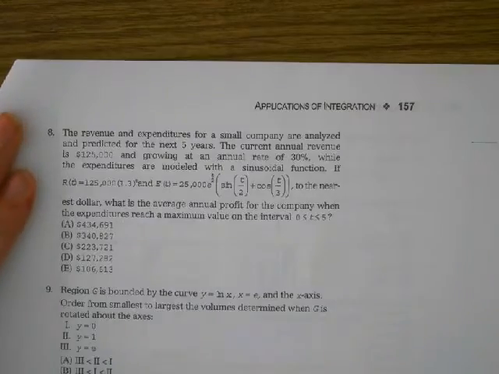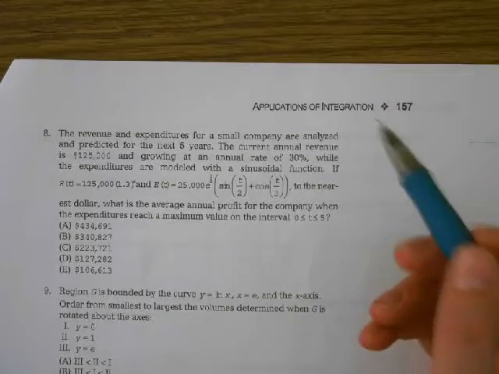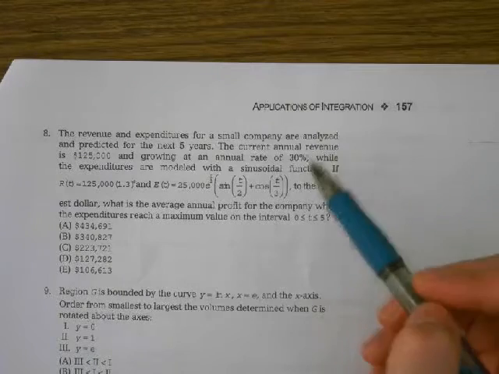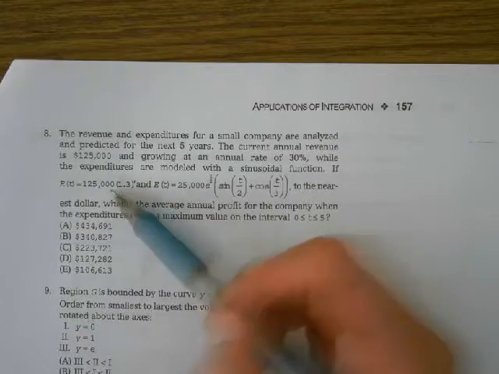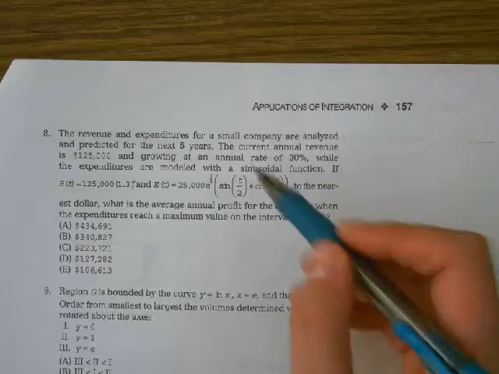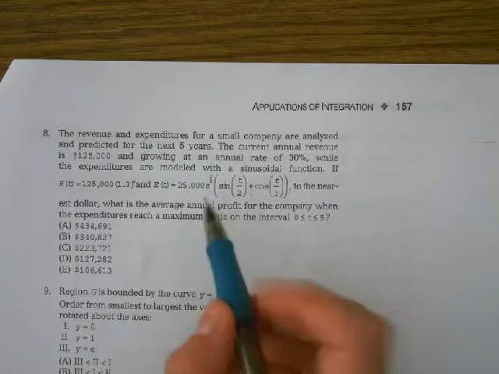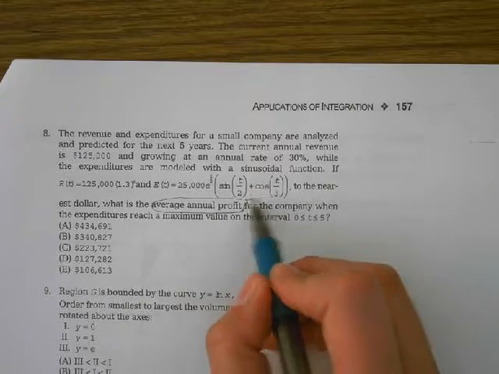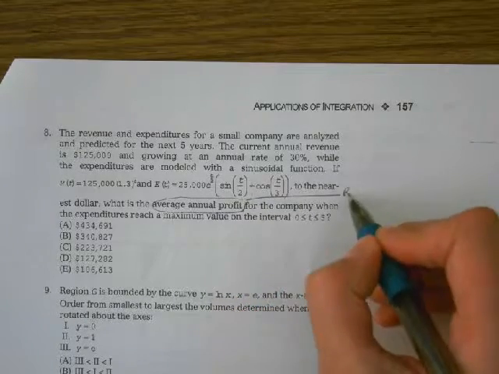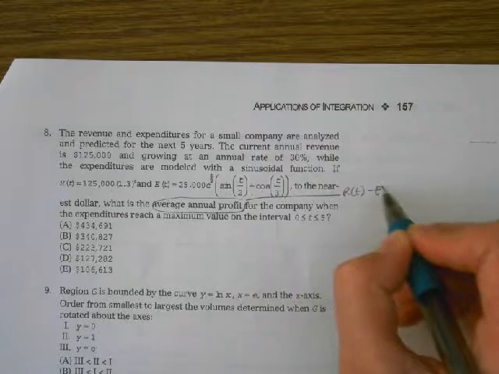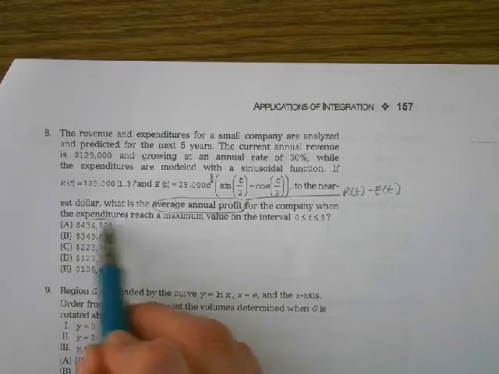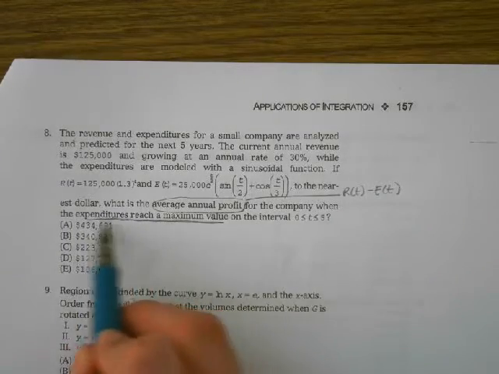All right, for number 8, it says that we have the revenue and expenditures for a small company. Here's the revenue, here's the expenditures. They want to know the average annual profit. So profit tells me we're going to do revenue minus expenditure for the company when the expenditures reach a maximum value.